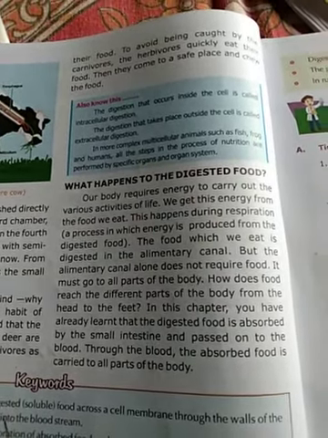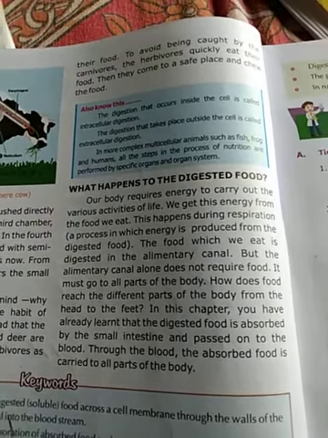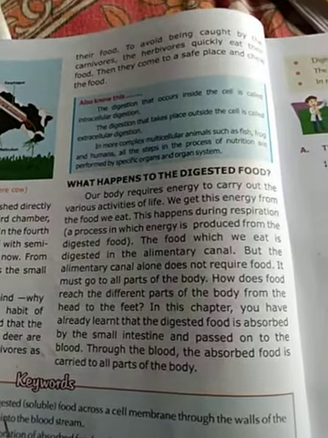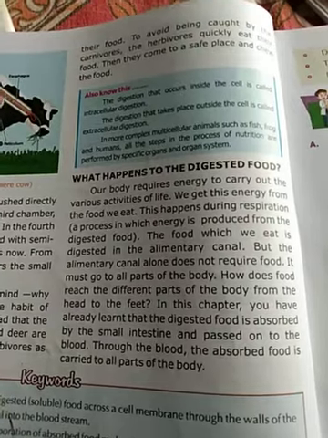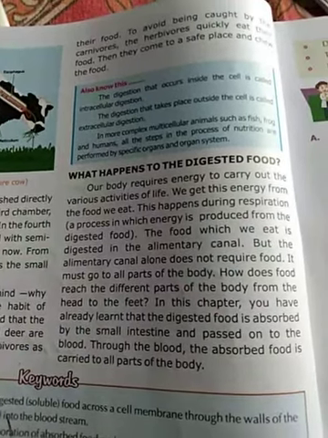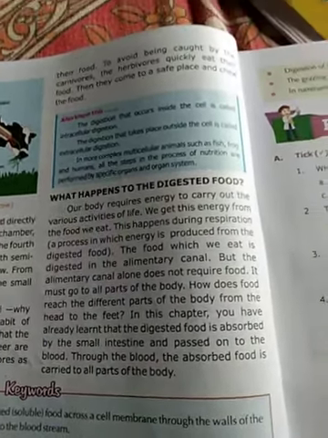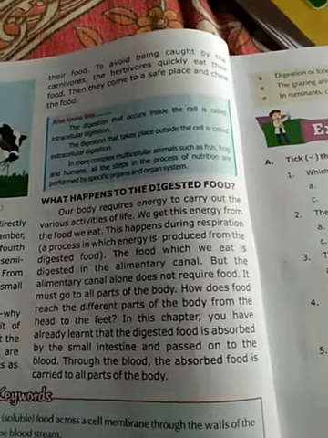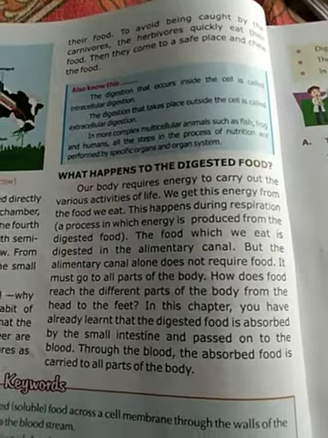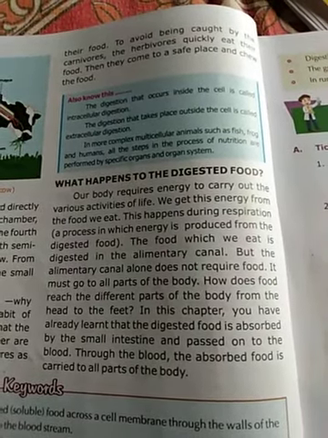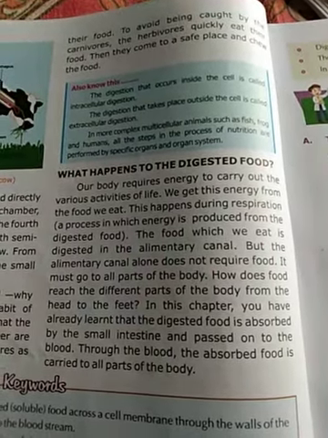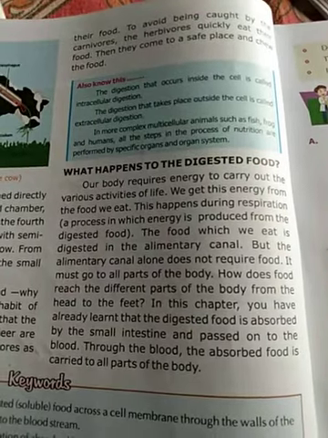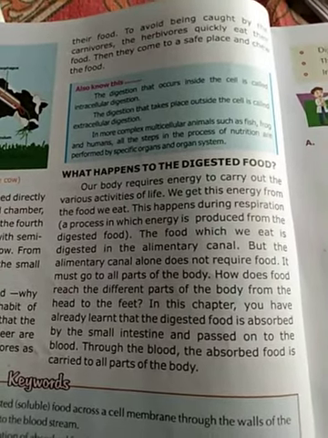How does the food reach the different parts of the body, from the head to the feet? You have already learned that the digested food is absorbed by the small intestine and passed on to the blood.